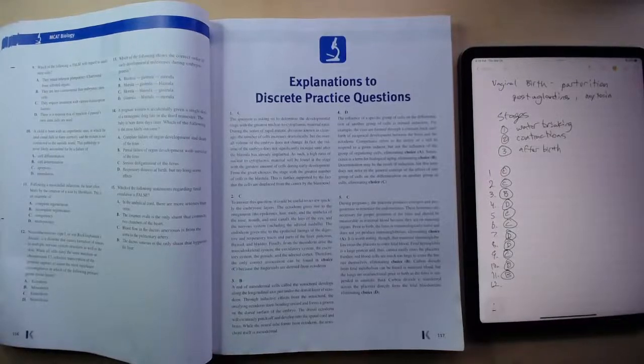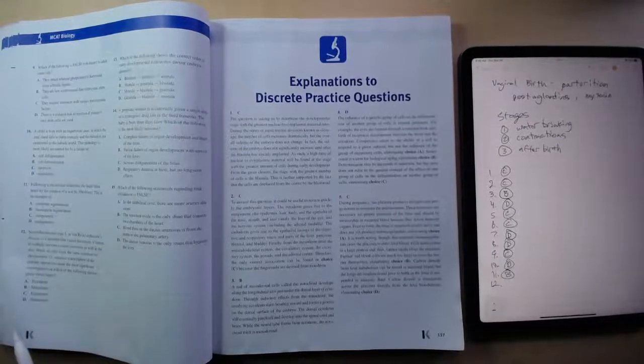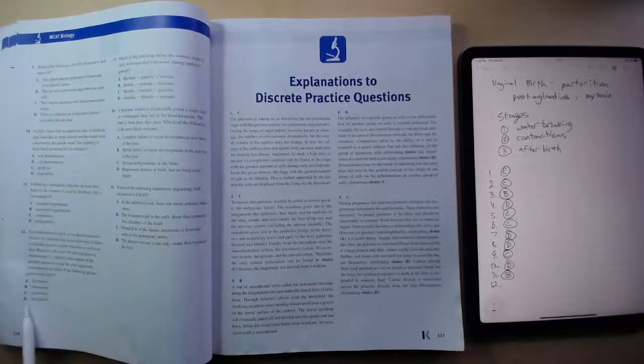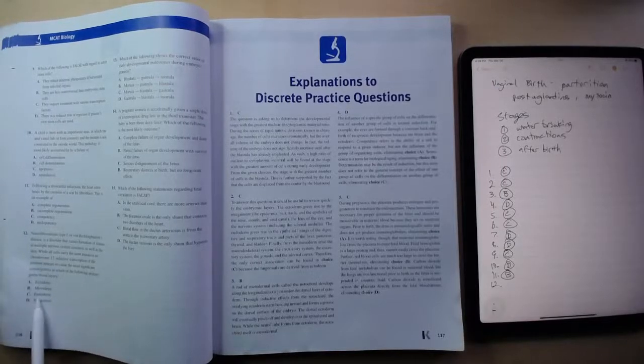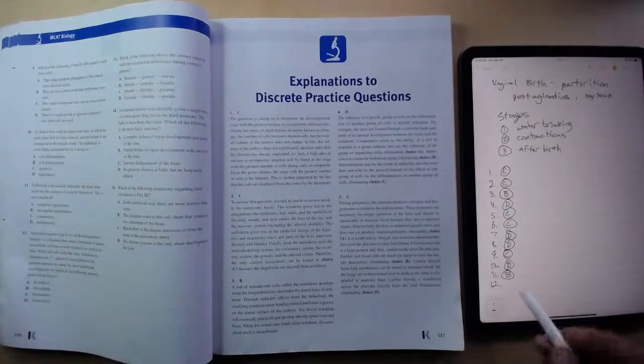12. Neurofibromatosis type 1, or von Recklinghausen's disease, is a disorder that causes formation of tumors in multiple nervous system structures as well as the skin. While all cells carry the same mutation on chromosome 17, selective transcription of the genome appears to cause the most significant tumorigenesis in which of the following primary germ layers? It's got to be ecto, because that's both the epidermis and neural system. Nervous system. So, ecto, endo, meso, noto. It's got to be ecto, 12A.